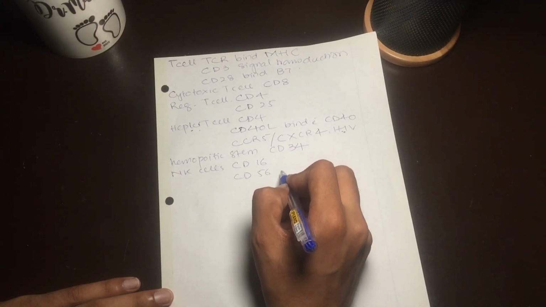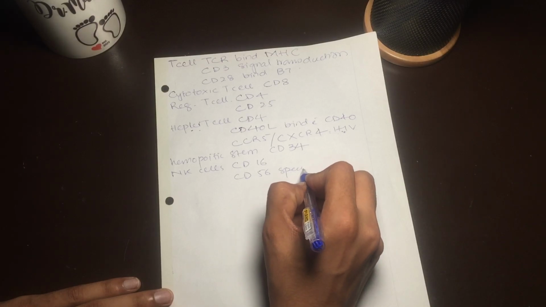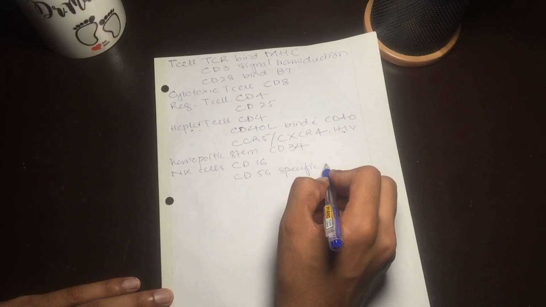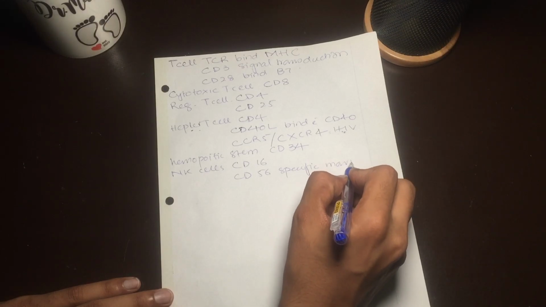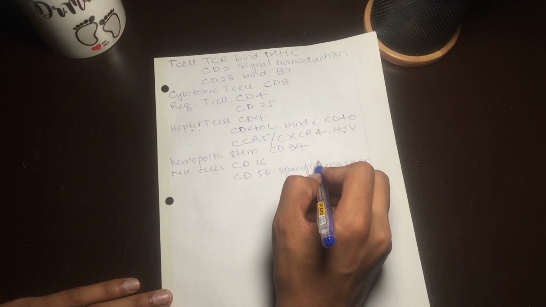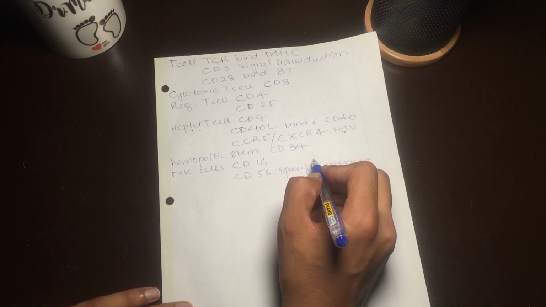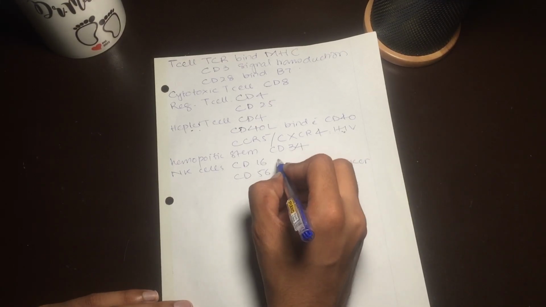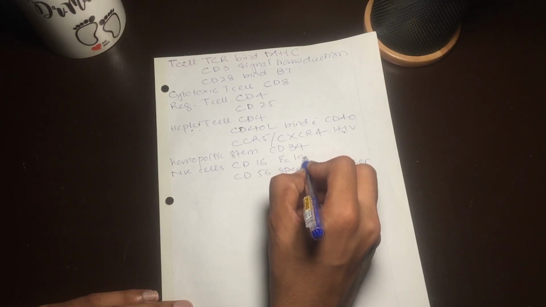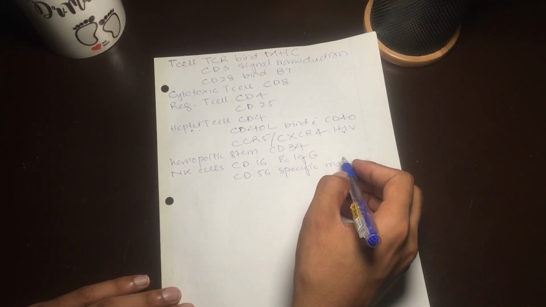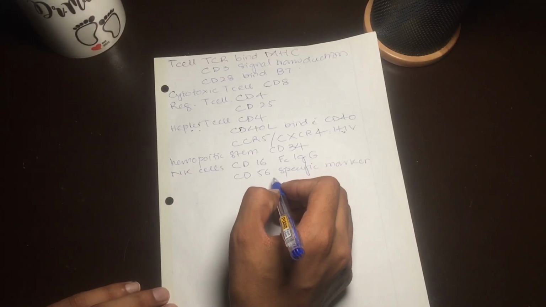CD56 is a very specific marker for natural killer cell, and CD16 is used to bind the Fc portion of the IgG for phagocytosis or complement fixation.